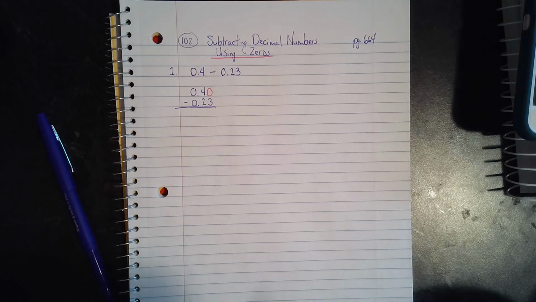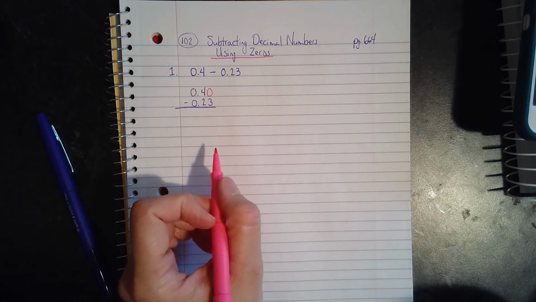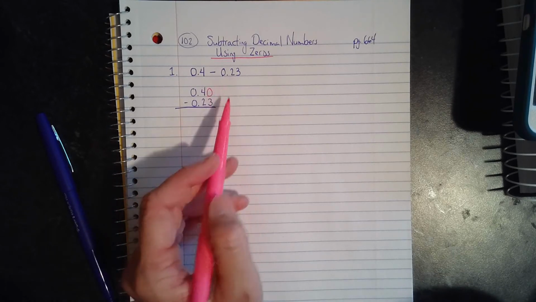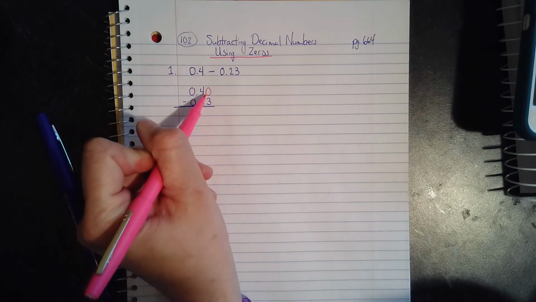So if we're working in decimals, and if one of the numbers doesn't have as many places, as many spots after the decimal point, you can add zeros so that they match up. And now we can really think of this as doing 40 minus 23, just for the purposes of thinking through the problem. So we're going to start like we usually would.